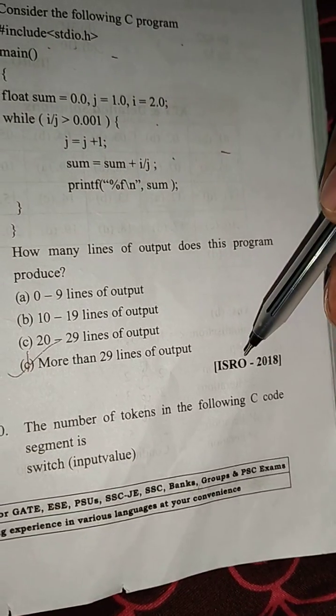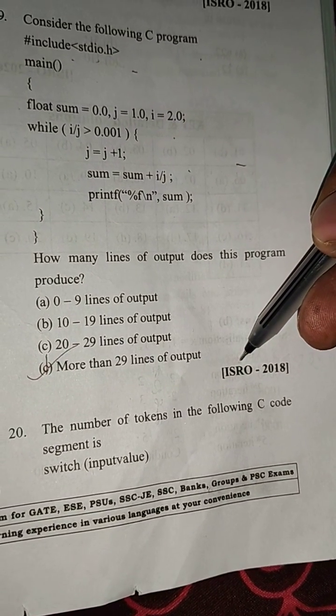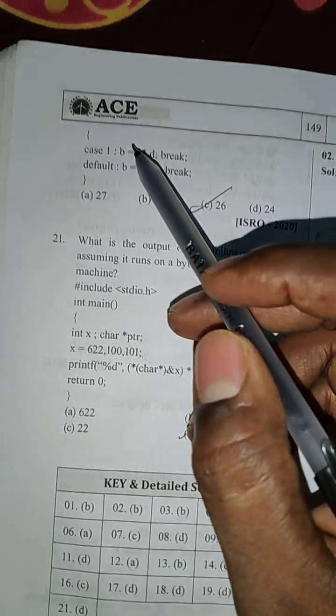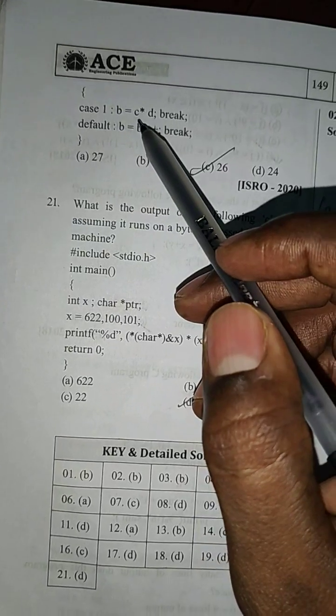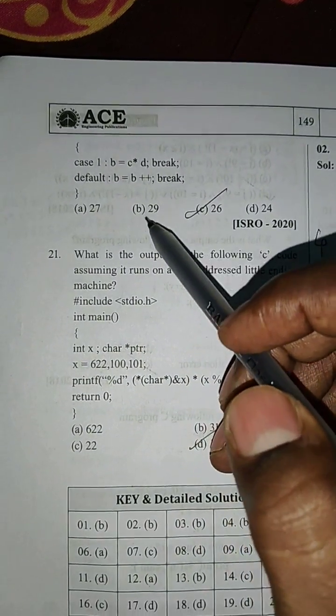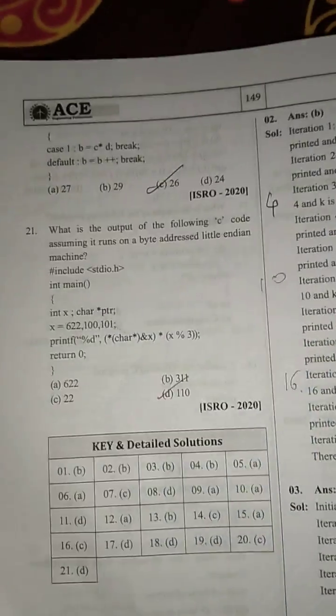Okay, the number of tokens in the following C code segment is which input value. Case 1: b minus c, b is equal to c into d, break, default: b is equal to b plus plus, break. 26.